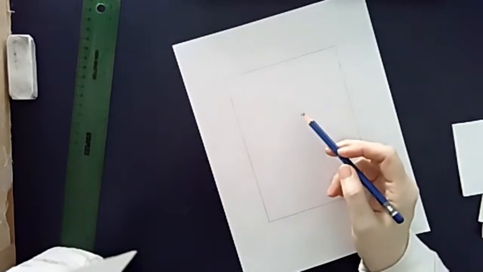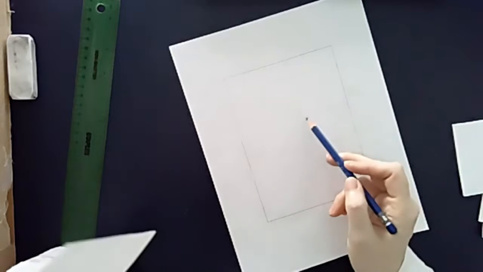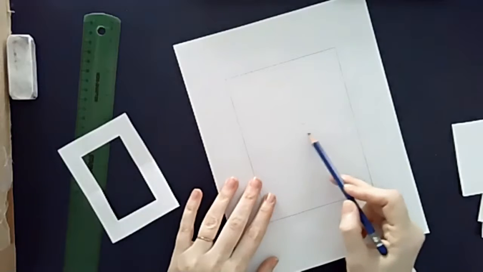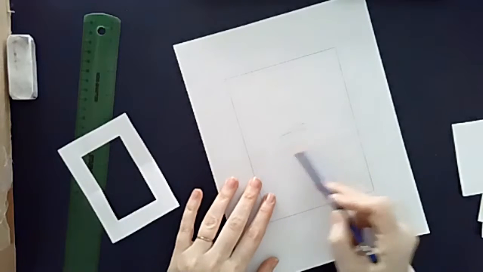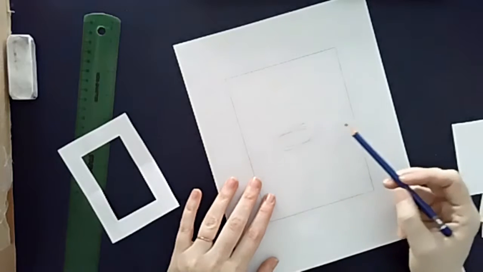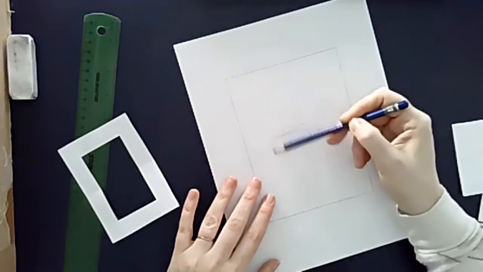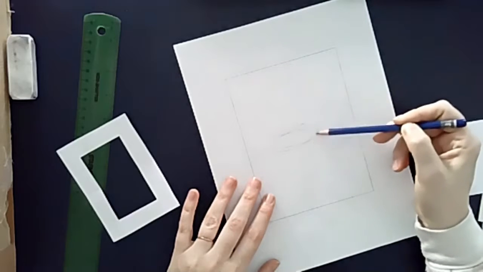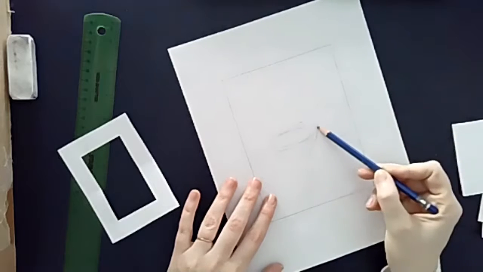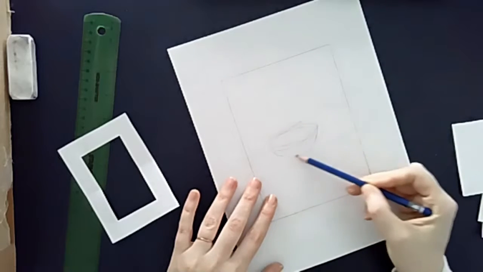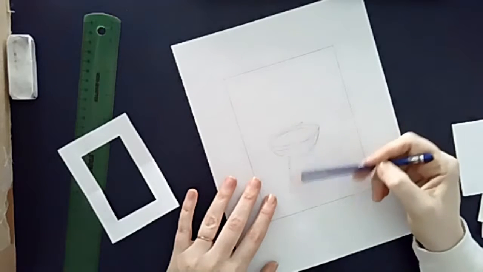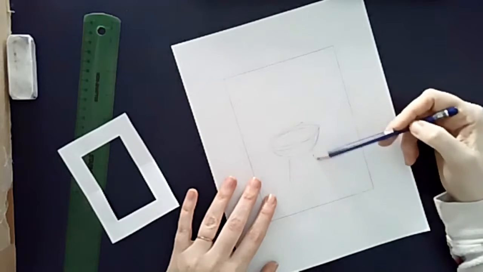So as always, just like when we're starting with our characters, we start off with sketchy lines and go from there. So I'm going to start with the shape. Shape comes first. So there's this bowl shape, so I'm drawing an ellipse. And then it comes down here, comes down and out.